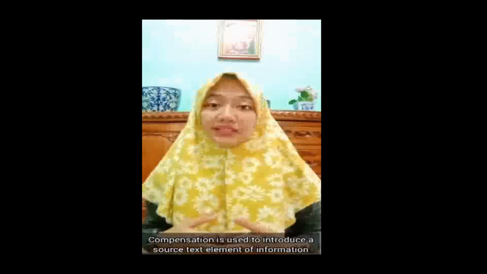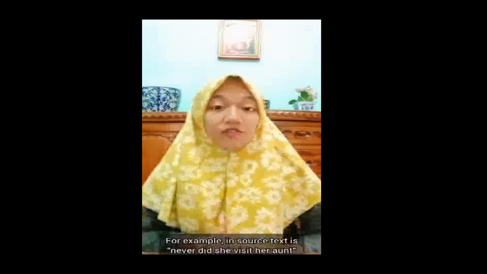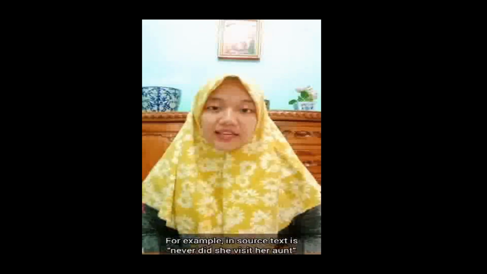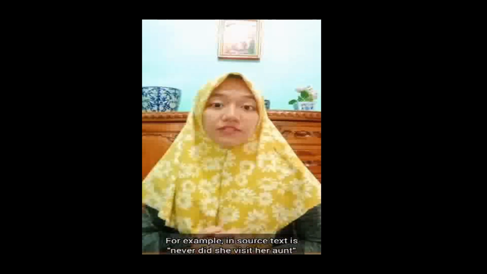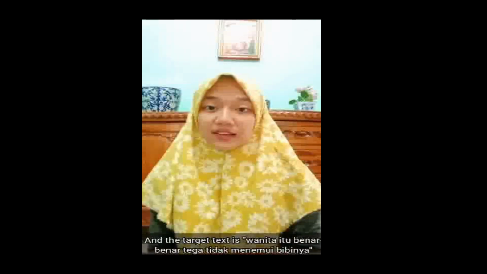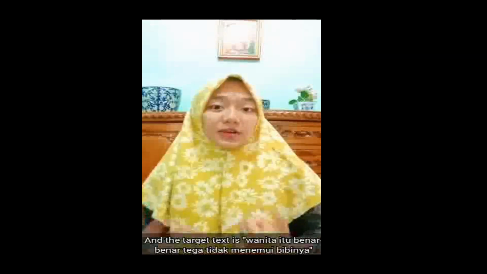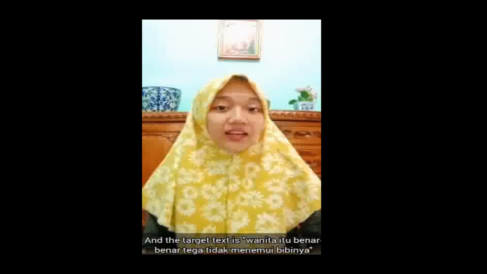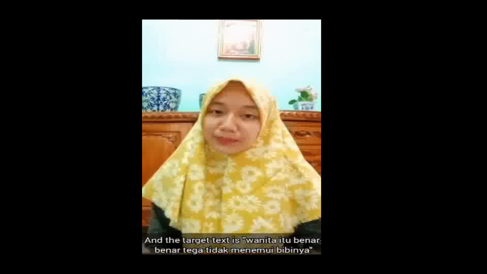Okay, the next is compensation. Compensation is used to introduce a source text element of information or stylistic effect in another place in the target text. For example, in the source text: never did she visit her aunt, and the target text is wanita itu benar-benar tega tidak menemui bibinya.